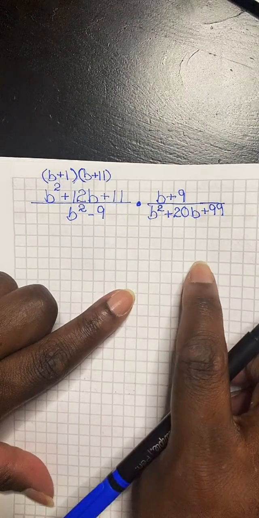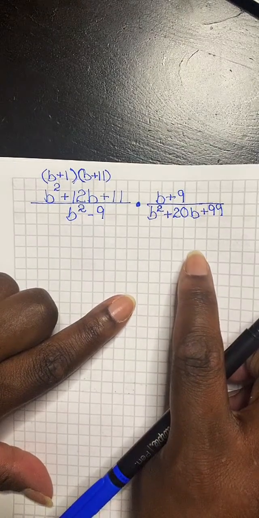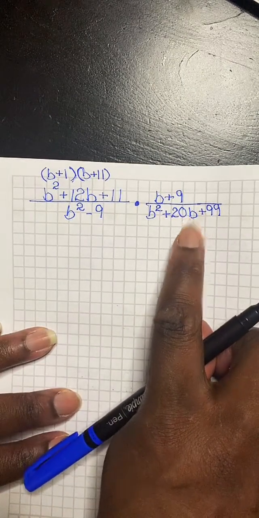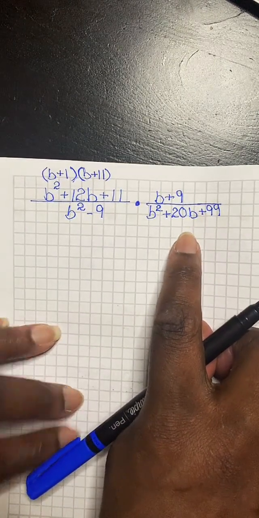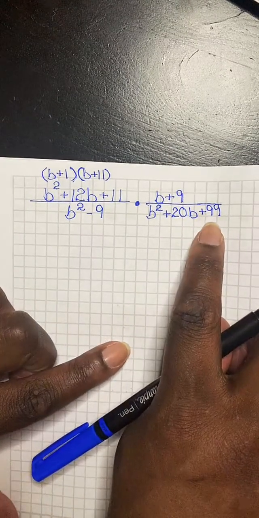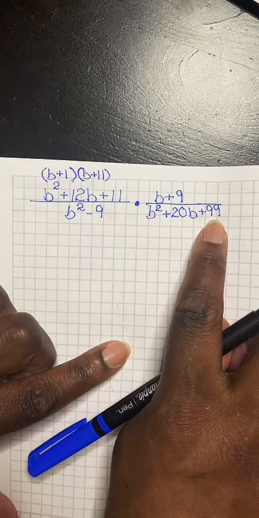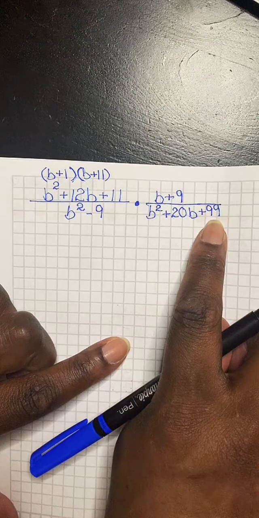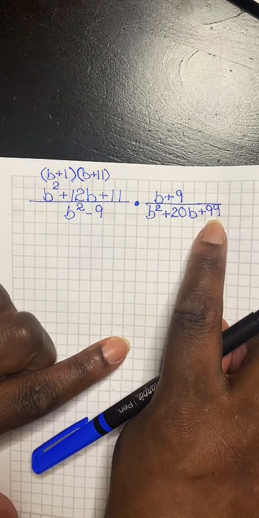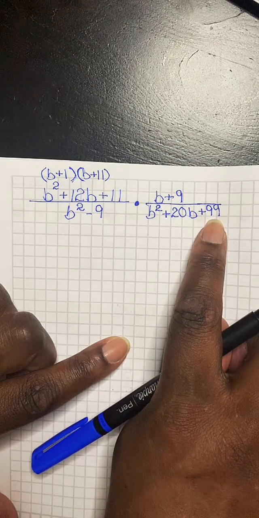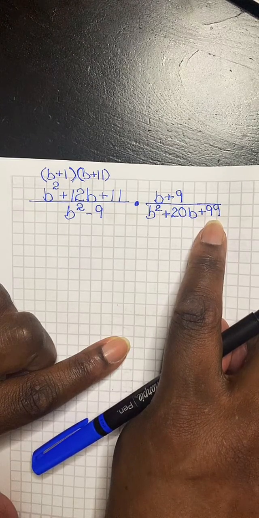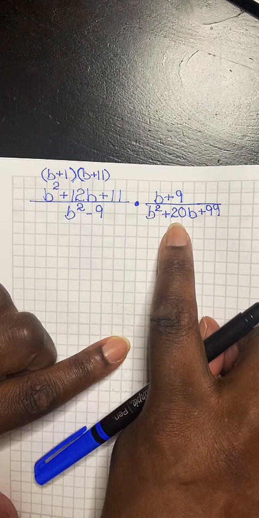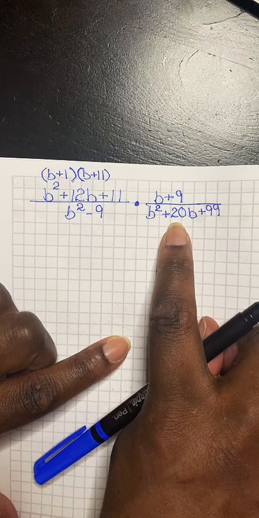So now, Tanya, I'm going to push you. What would be the factors of this one down here? What two numbers multiplied together will give me 99? Don't freak out. I know you're freaking out right now. Stop. Breathe. What two numbers multiplied together will give me 99 and add together to give me 20? Okay.